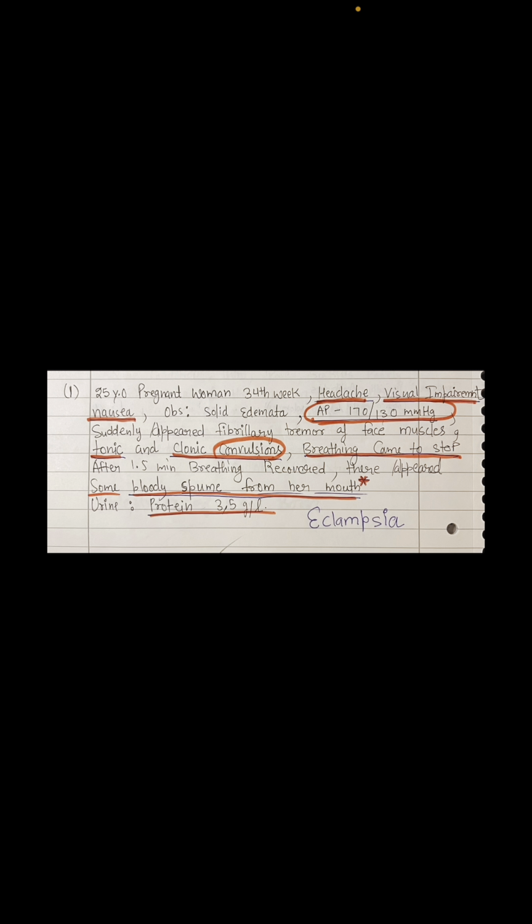So let's go to the first patient. First patient is a 25-year-old pregnant woman, 34th week, headache, visual impairment, nausea, and objectively there is solid edemata. Arterial pressure is 170 by 130. Suddenly appeared fibrillatory tremor of the face muscles, tonic and clonic convulsions. Breathing came to a stop for 1.5 minutes. Recovered. There appeared some bloody sputum from her mouth. Urine protein is 3.5, which is significant for nephrotic syndrome.